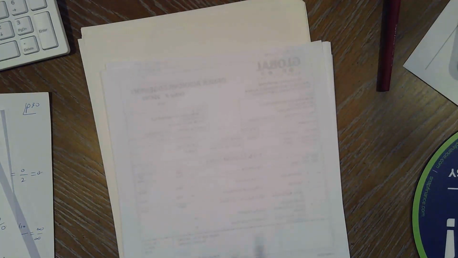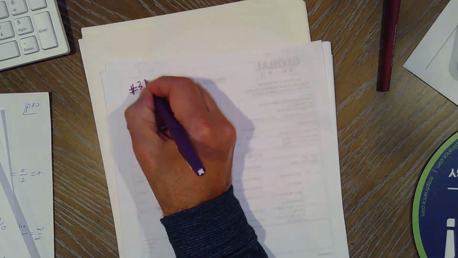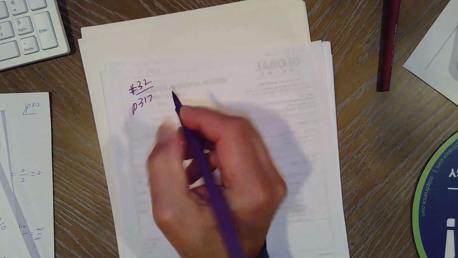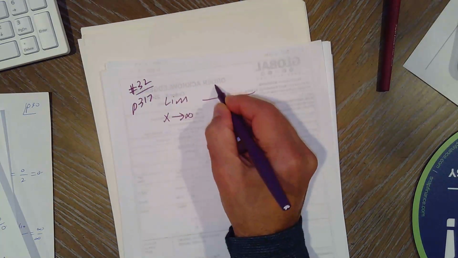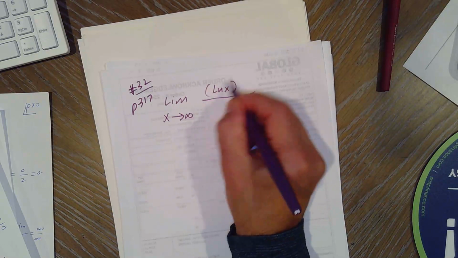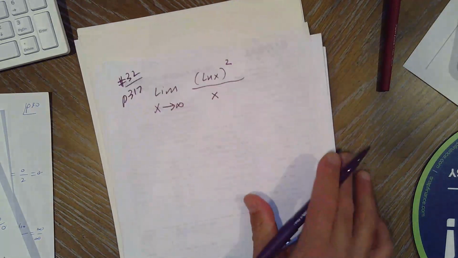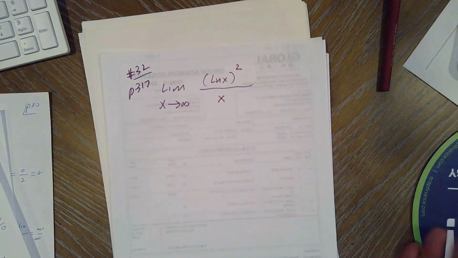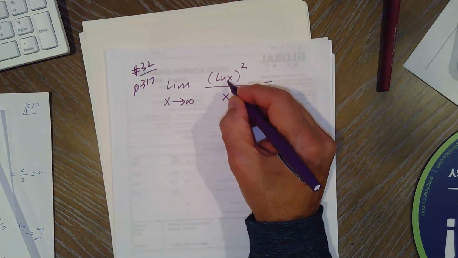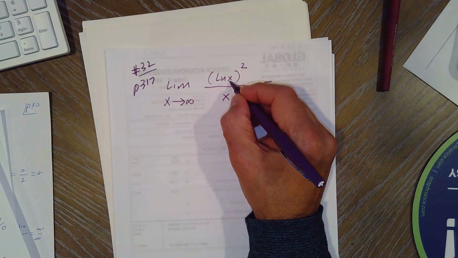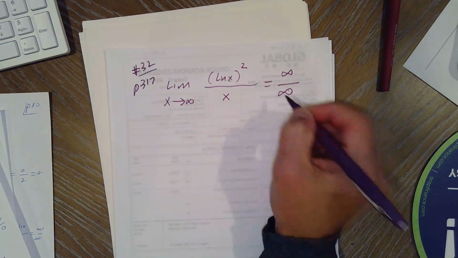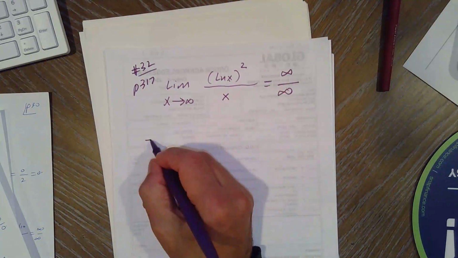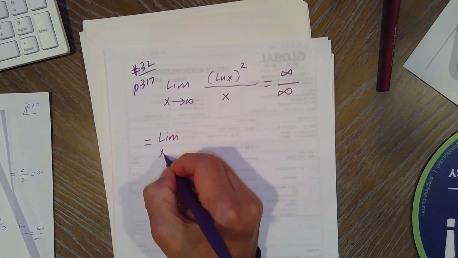32, page 317. What's the limit as x goes to infinity of ln of x squared over x? Again, we always try to do it without any rules. We put infinity in there, so we get ln of infinity, which is infinity, over x, which is infinity. So it's indeterminate, so we do L'Hopital's rule.